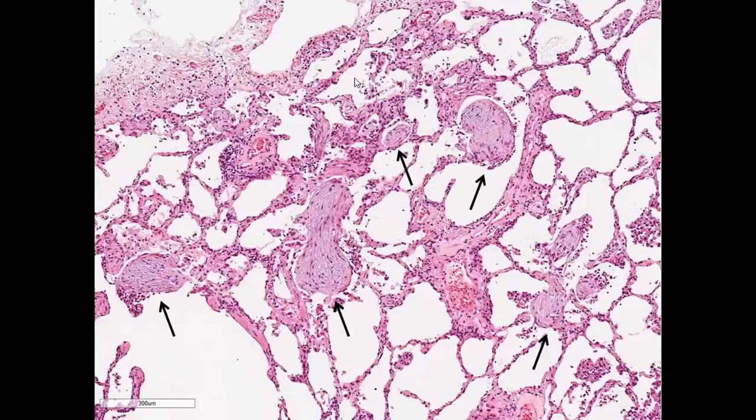On high power, the picture becomes much clearer: the alveolar sacs are completely filled with these polypoid lesions, which have a mucopolysaccharide-type background. This is known as the Masson body, which is the hallmark of organizing pneumonia. As we said, we have to make a distinction from the fibroblastic foci present in UIP. They are not present inside the alveolar ducts. They are present parallel to the alveolar ducts or alveolar sacs, and then they are known as fibroblastic foci.